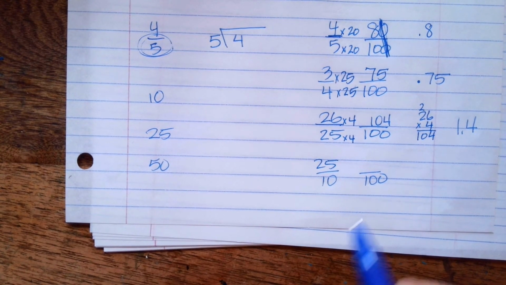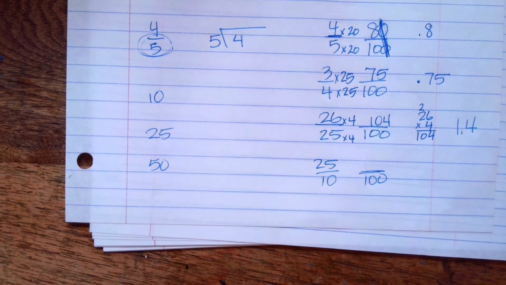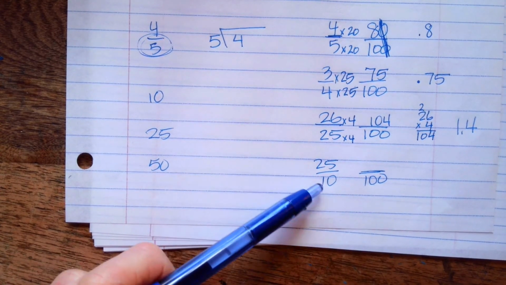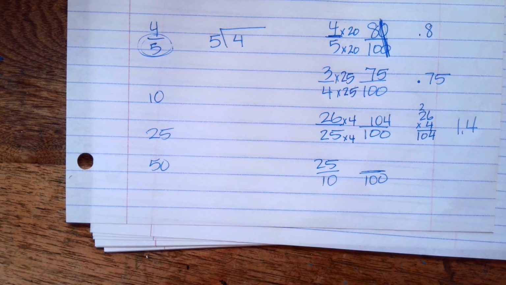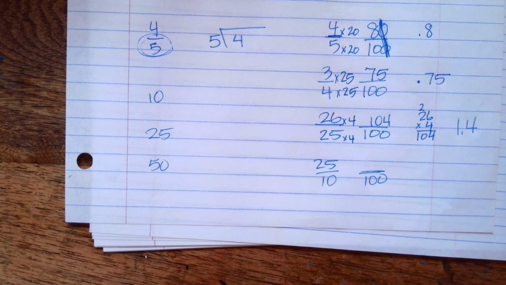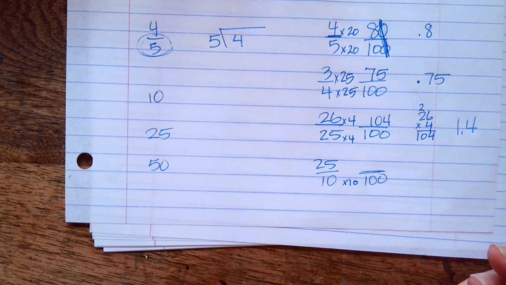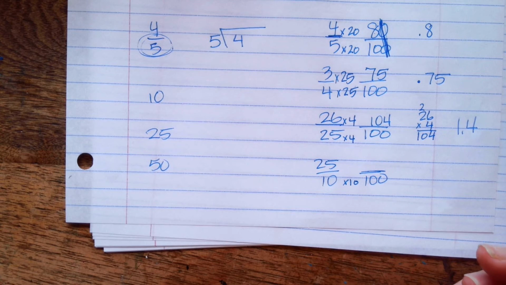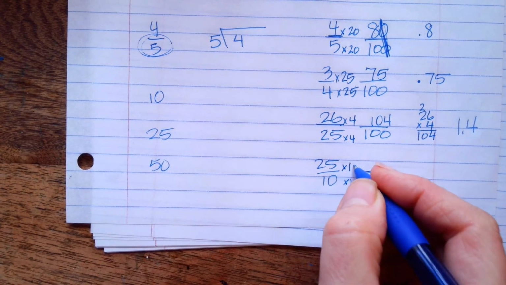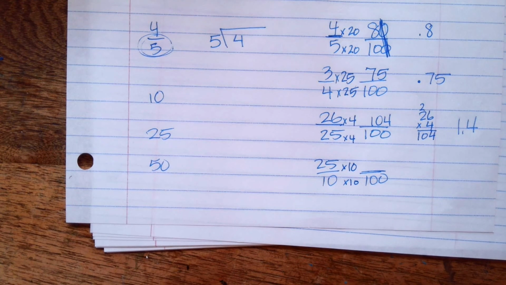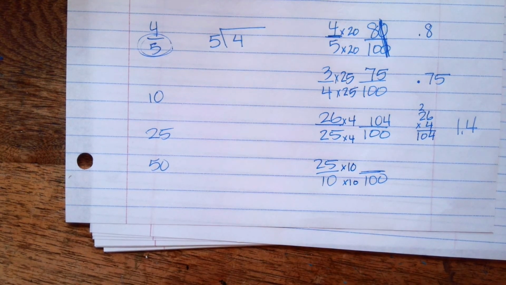And then what would we do for this one? So we made this into a denominator of 100. How would I change my 10 into a 100? Times 10 by 10. Yep. Then what do I do? You have to do the same to the top, to the 25. Yep. And then what would I do?